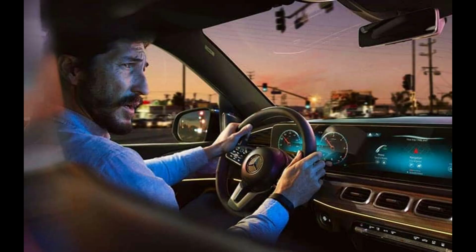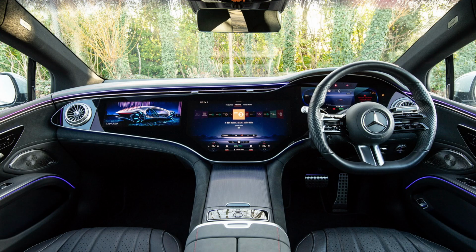Mercedes MBUX is not just a screen placed in the dashboard. It is not simply a radio, a navigation system, or a voice assistant. MBUX is the central digital brain of modern Mercedes vehicles, connecting infotainment, comfort systems, navigation, driver assistance, personalization, and vehicle behavior into one single ecosystem.